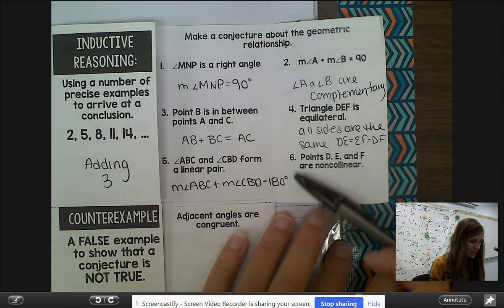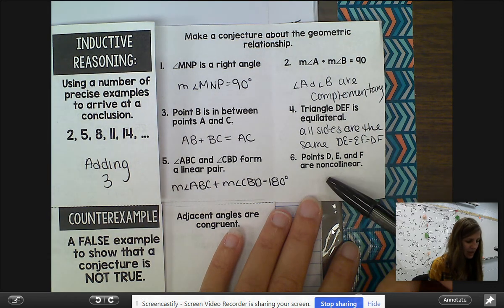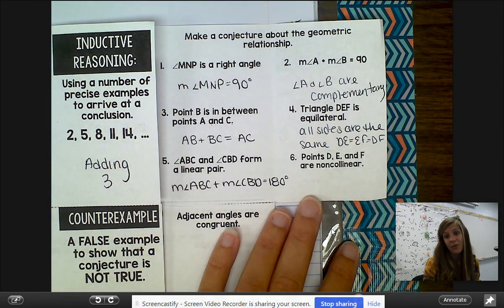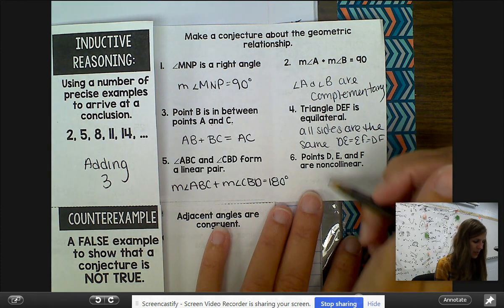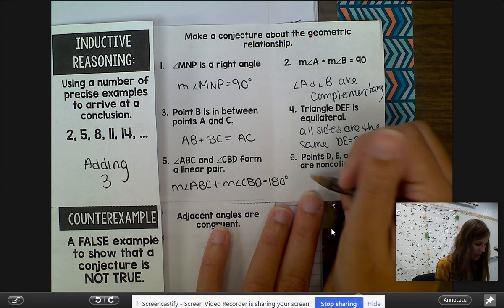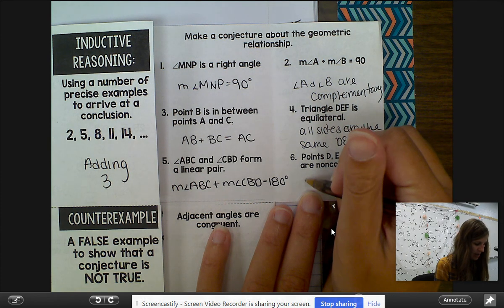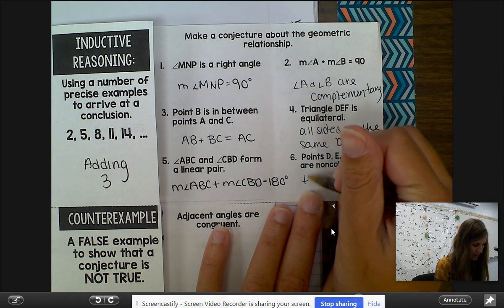And then last but not least, points D, E, and F are non-collinear. So if I have 3 non-collinear points, then I have a plane. That's the definition of a plane. So points D, E, and F are non-collinear. I would say they create a plane.